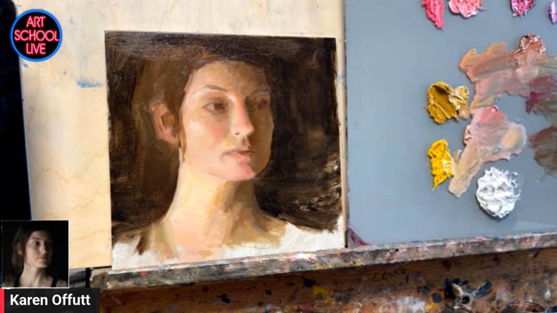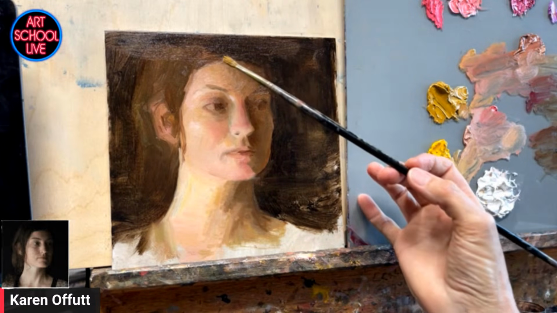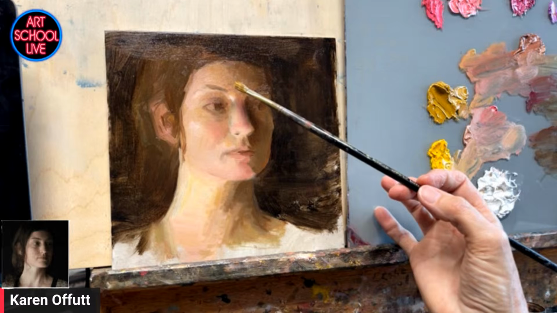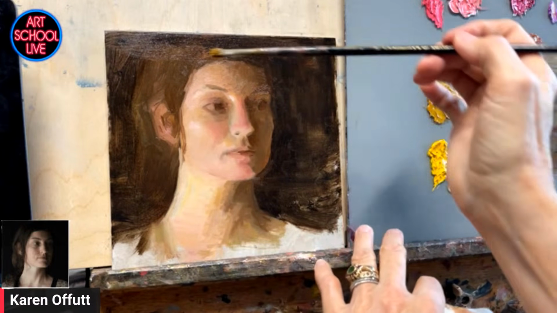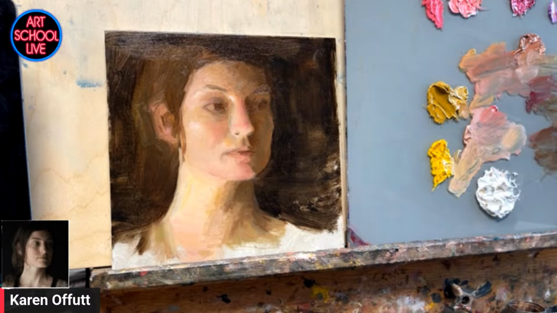It's so basic, these little simple things that we all do. I want to be able to lift that paint off the palette and then gently put it down. So I have a really light touch with my application as well.